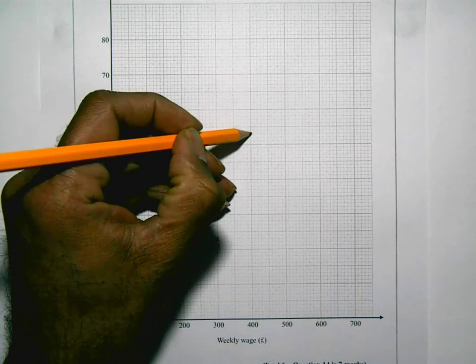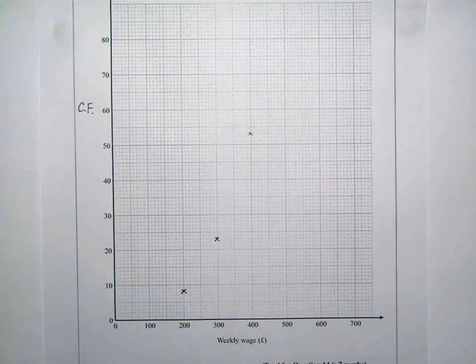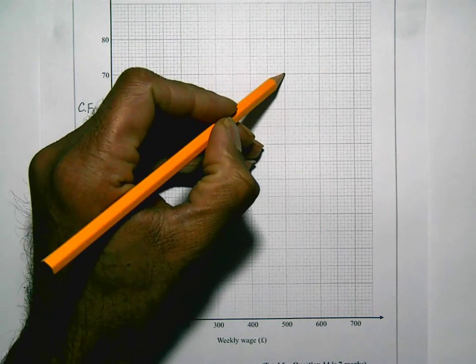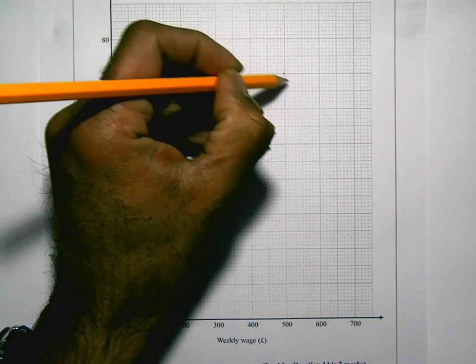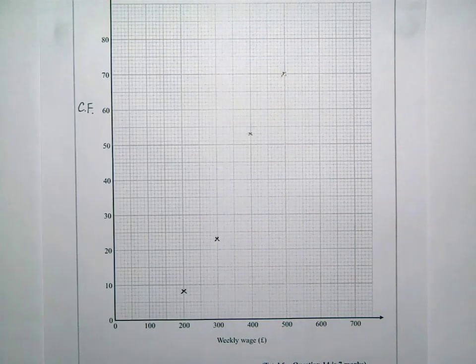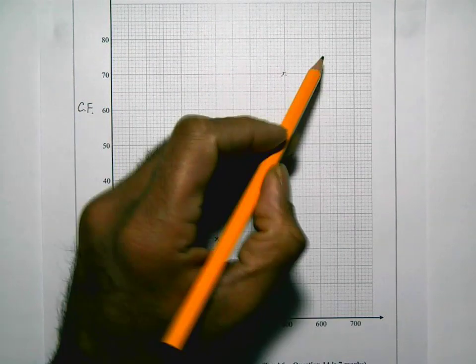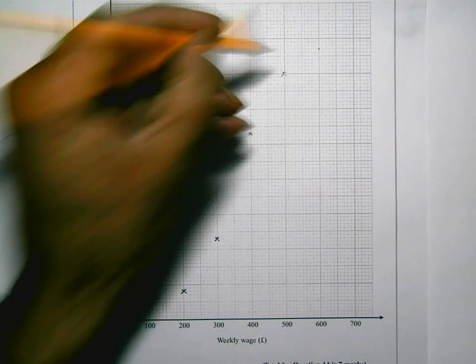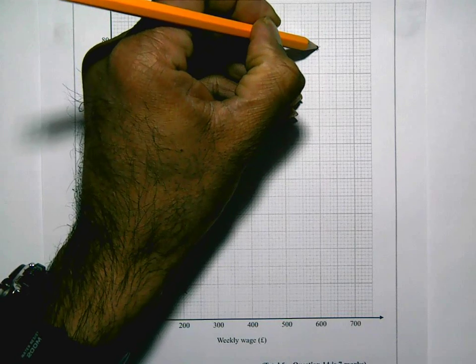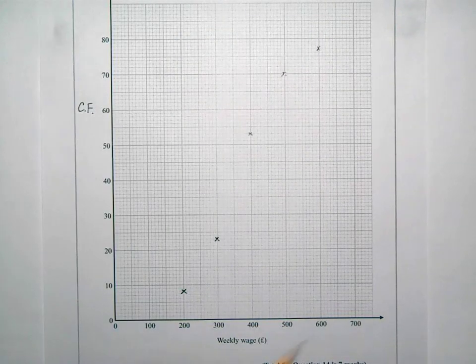The next one is 500, and the cumulative frequency is 70. That's all the way up there. The next is 600, and the cumulative frequency is 77. And finally, it's 700, and the cumulative frequency is 80.